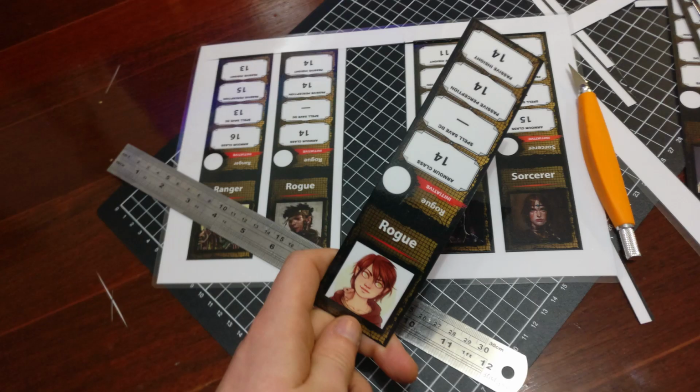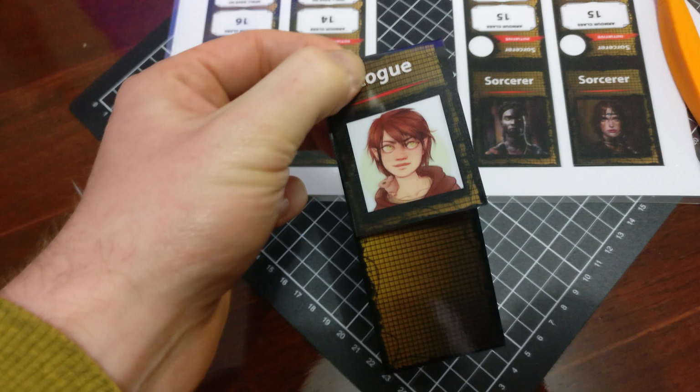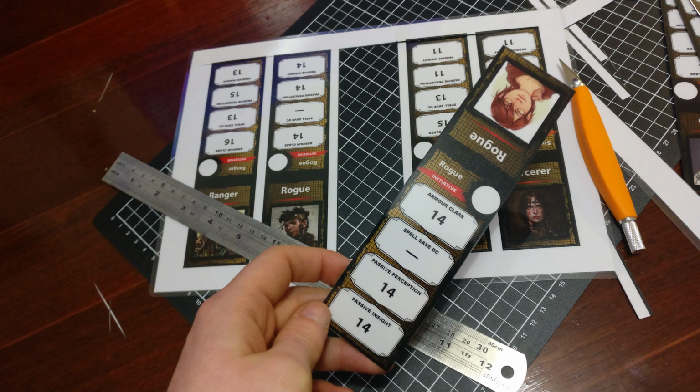This is just a portrait, a pretty little picture of your pretty little person, and it's got a name up there as well. This time I've just called it Rogue because it's just a generic, but whatever, you can put your name up there. And on the back, what the DM sees, you've got space for your armor class, spell save, passive insight, and passive perception.